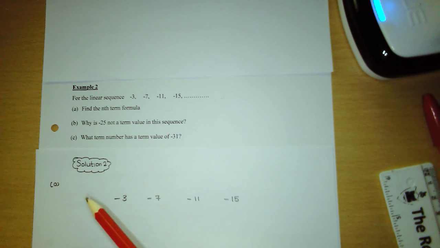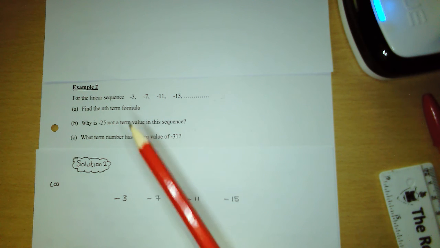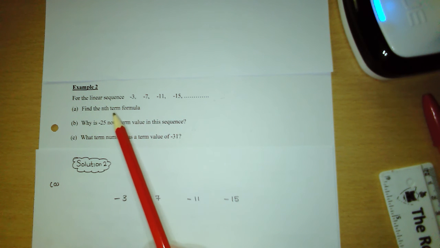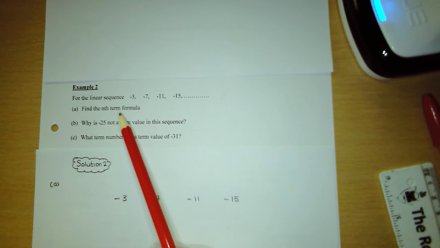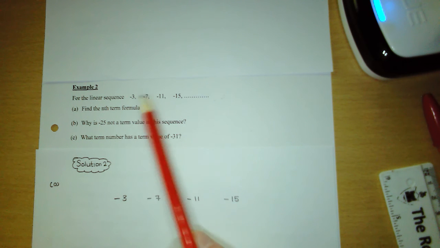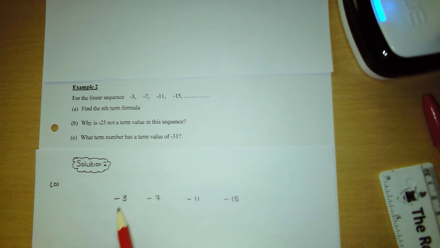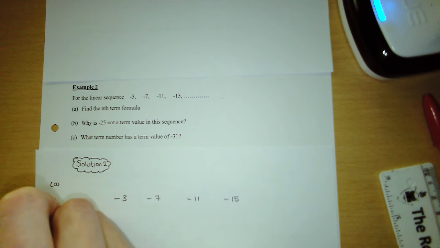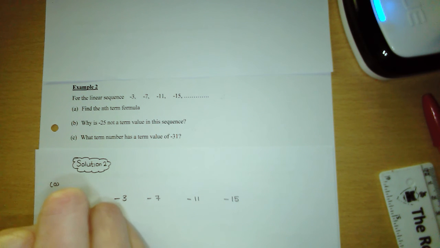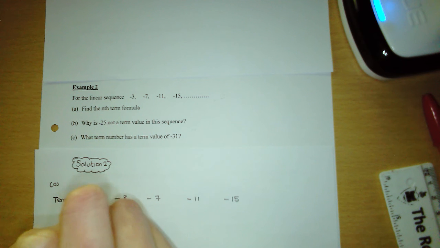So part A says, find the nth term formula. Remember, the nth term formula is a formula that connects each term number n to its corresponding term value un. In the sequence, these are term values. So we start off by copying out the sequence, and beside those we write term values, un, u with a little subscript n.